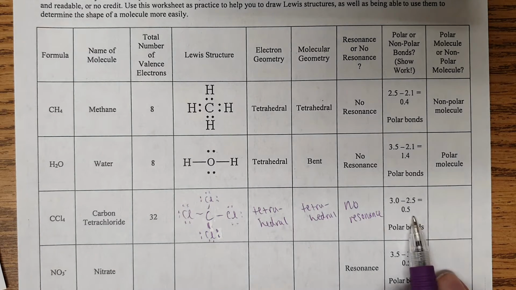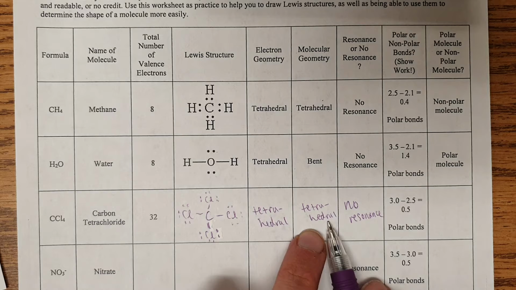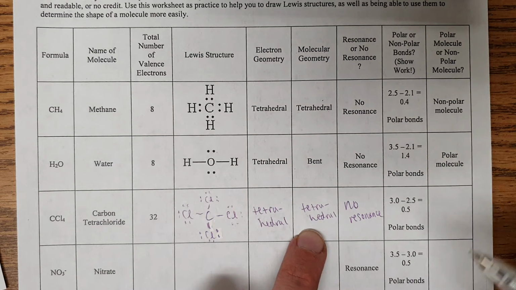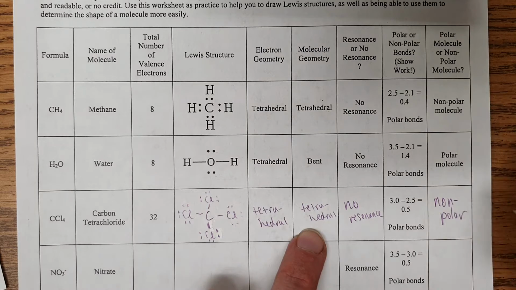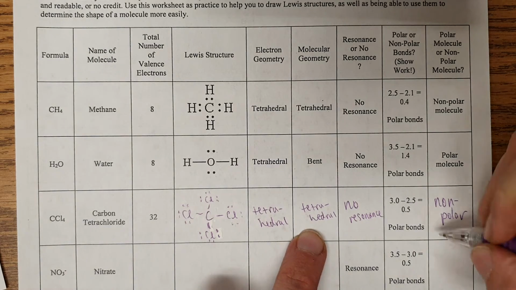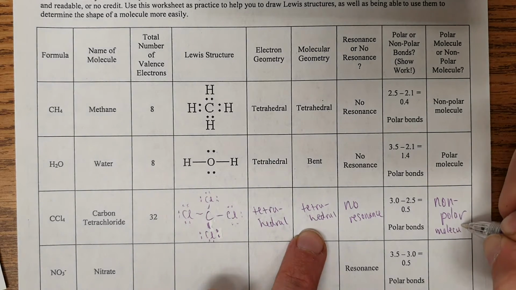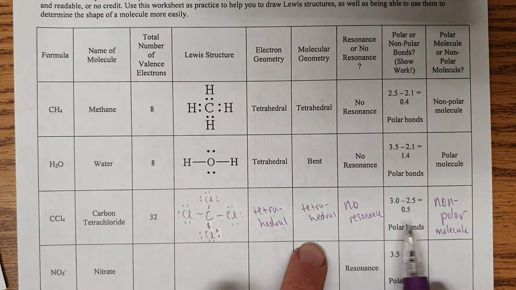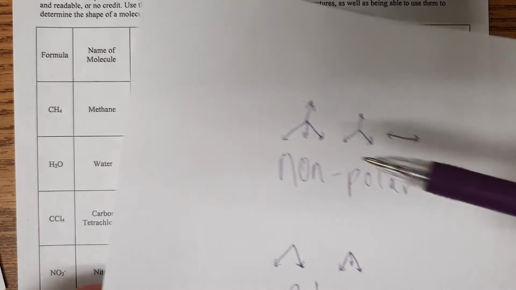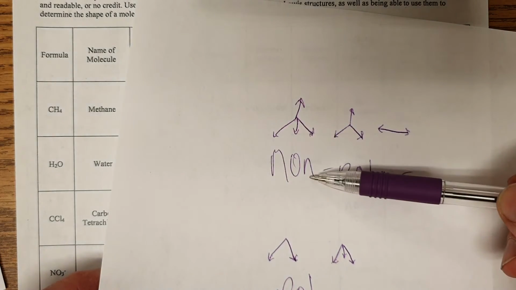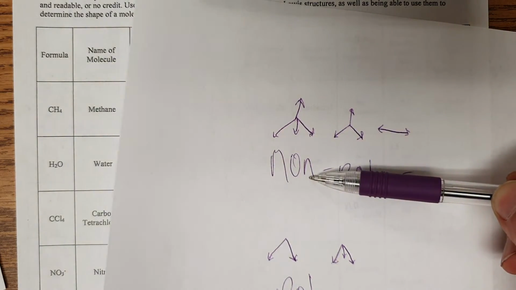Now it has polar bonds. Look at the molecular geometry though. It's a shape that cancels. It has polar bonds. That makes it a nonpolar molecule overall. Because, yes, they're polar, but they're polar in opposite directions in a way that cancels out, turning polar bonds into a nonpolar molecule overall.